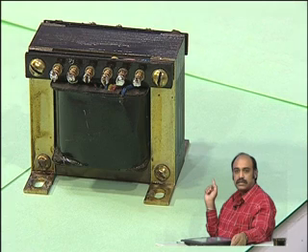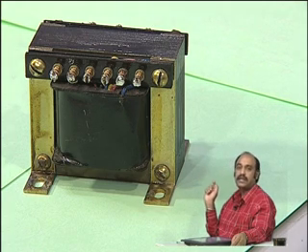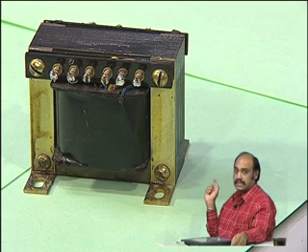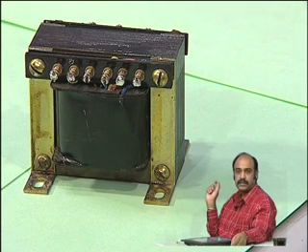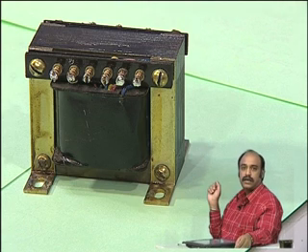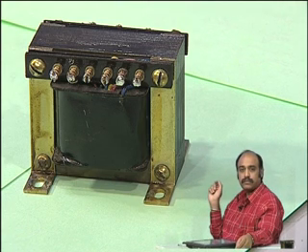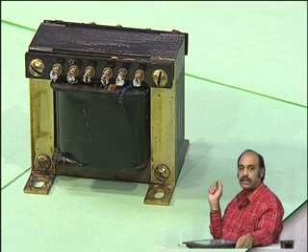In this case, the core is CRGO, that is cold rolled grain oriented silicon steel, and as the steel is electrically conductive, we would have a lot of eddy currents if we had a solid block of steel, as we discussed in the last class. So, to reduce the cross sectional area for the eddy current path and thereby increase the resistance for the eddy current path, the laminations have been put.